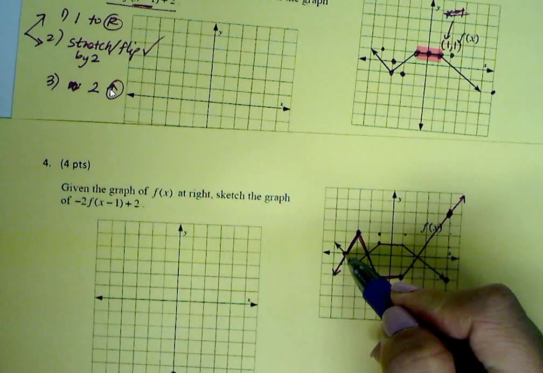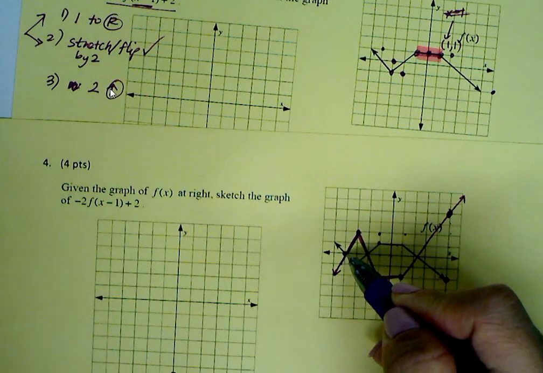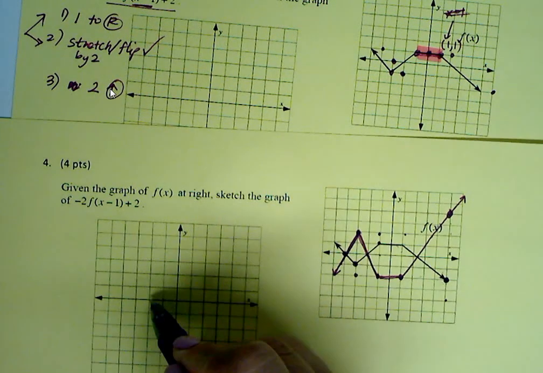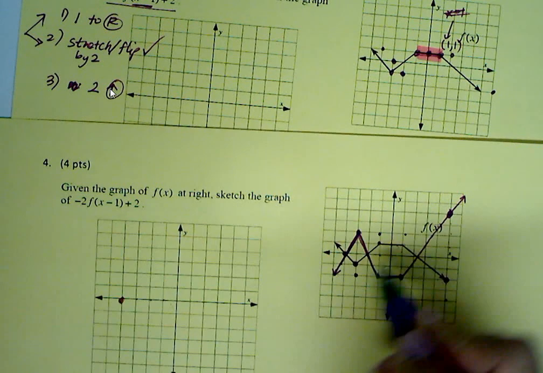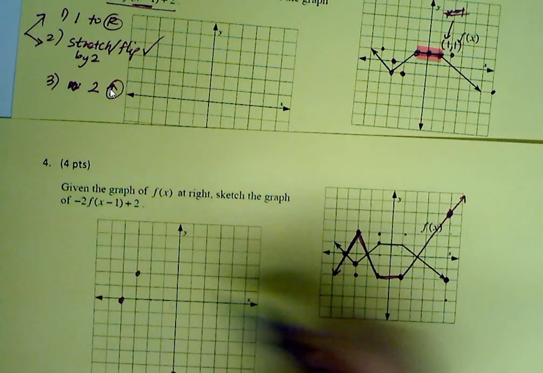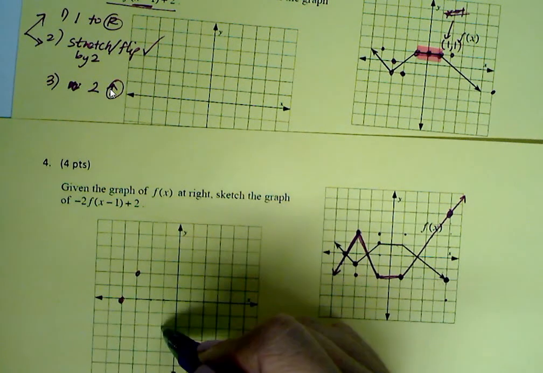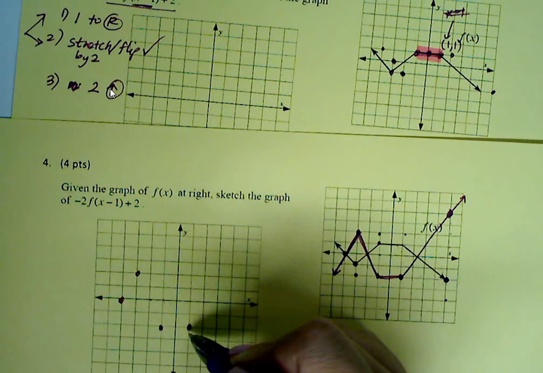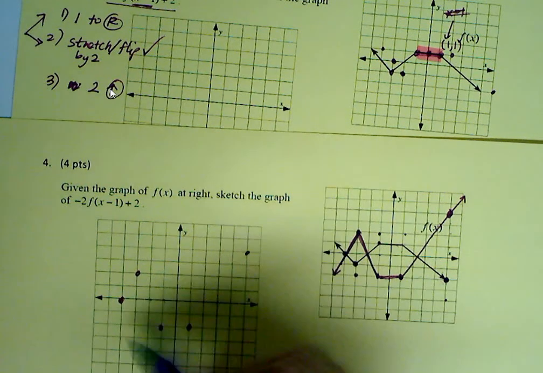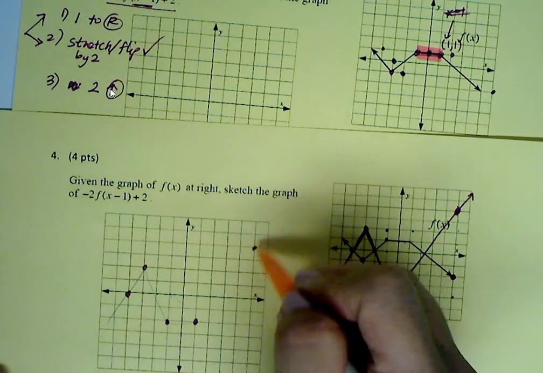Okay, so you see how that's what our graph is? Matter of fact, I could do it in pencil. Okay, you see that's what we just did. But now what do we have to do with it? Move it 1 to the right and 2 up. Okay, so take this one, move it 1 to the right and 2 up. Uh-oh, it's in the same spot as the other one. Does that matter?